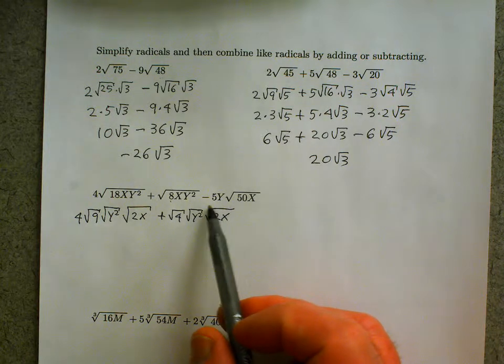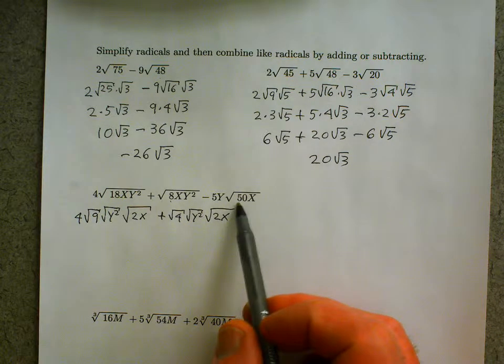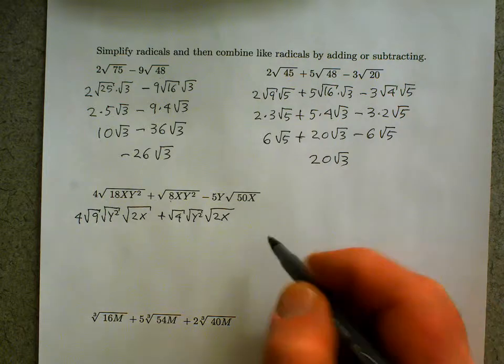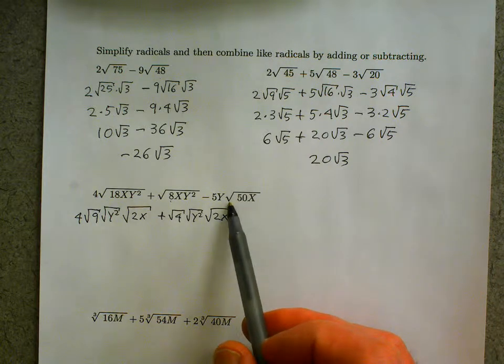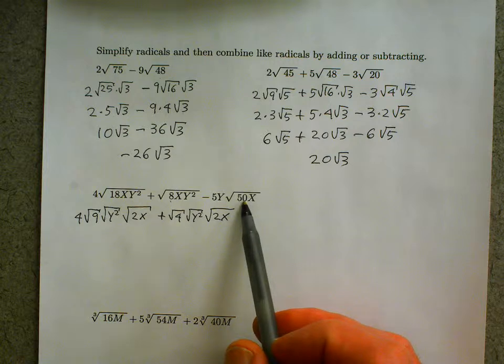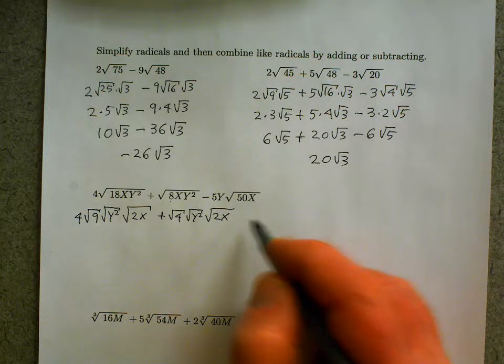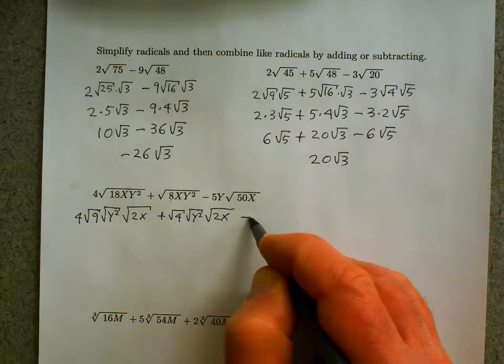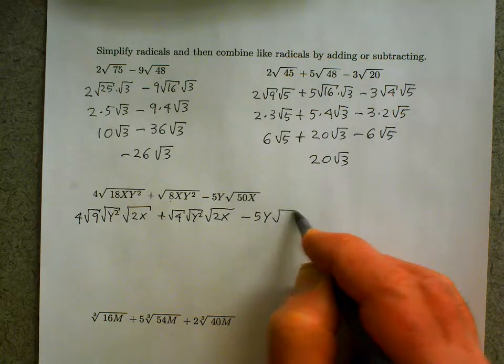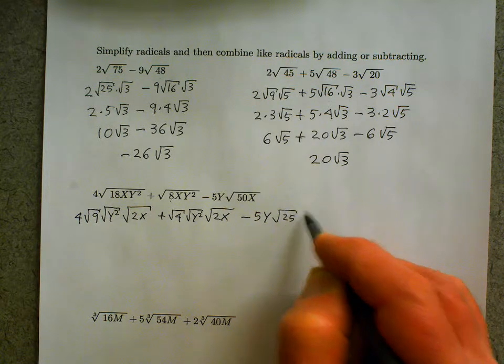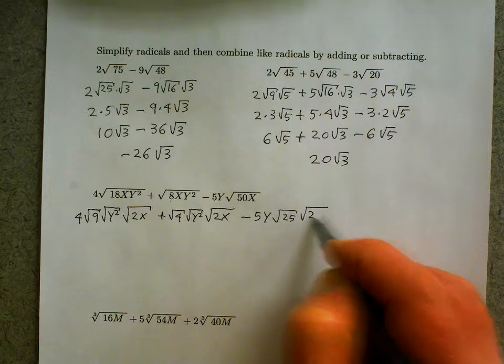And then we have minus 5y times the square root of 50x. The largest factor of 50 that's a perfect square is 25. 25 times 2 is 50. So we can rewrite this as minus 5y times the square root of 25 times the square root of 2x.